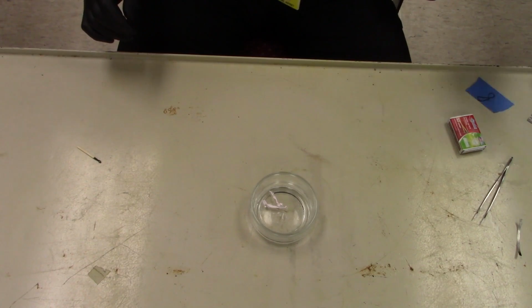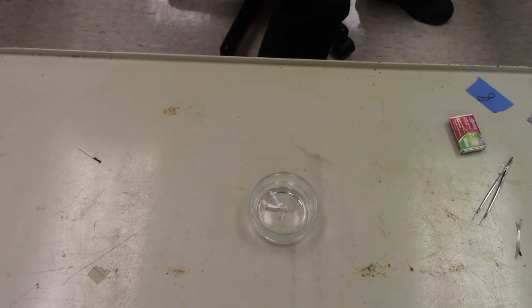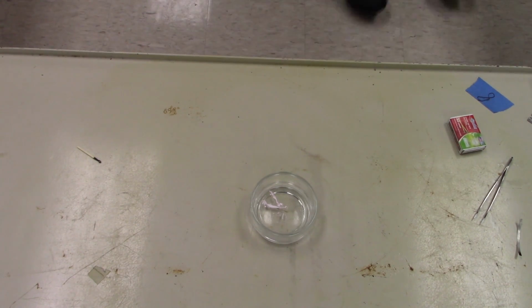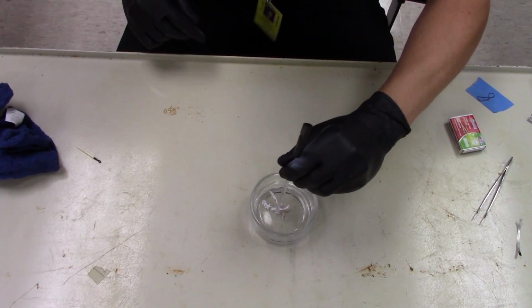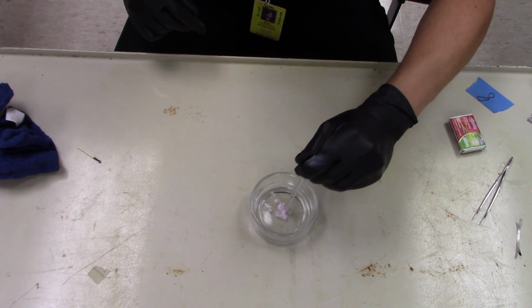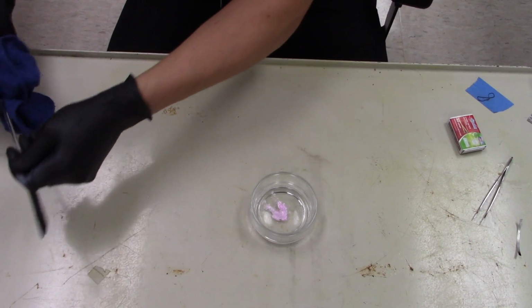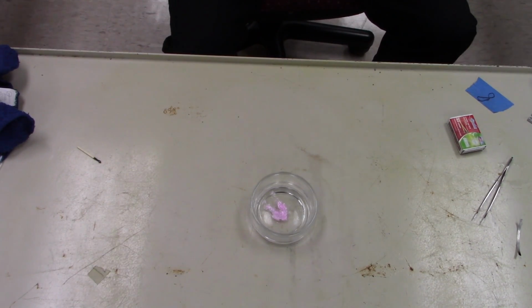And if I take magnesium oxide, where'd that thing go? Went too far. I can do kind of a test with it. So if I take it and break it up into little pieces here. So magnesium oxide is just like a white powder. But it's basic.